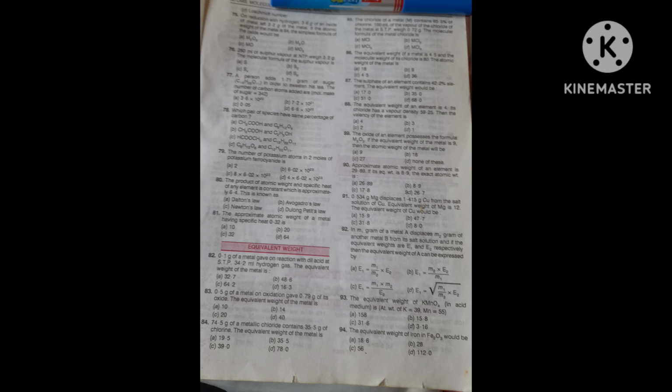Then for 8 parts, how much? It will be 316 divided by 80, which gives 31.6 parts of KMnO4. Hence the answer is 31.6.